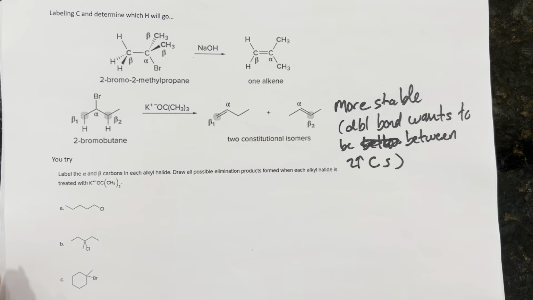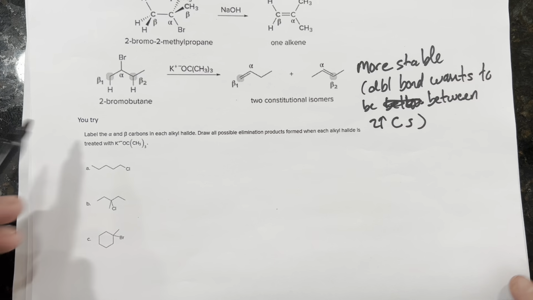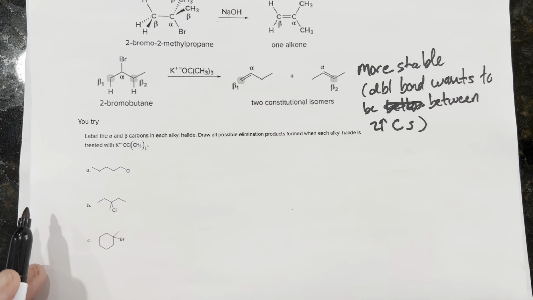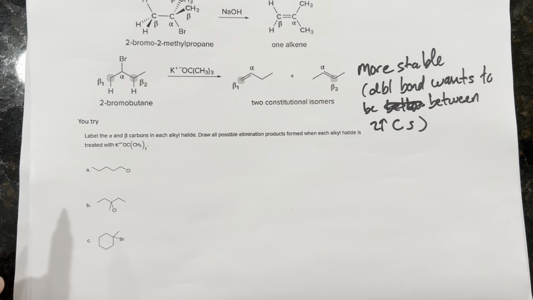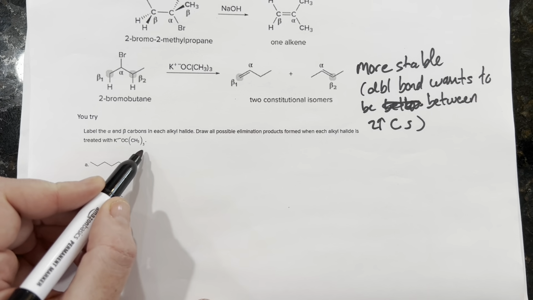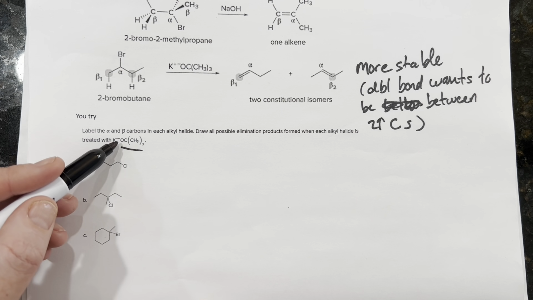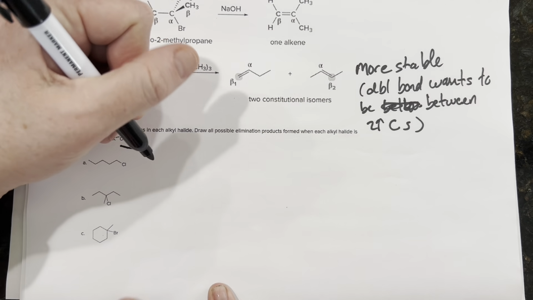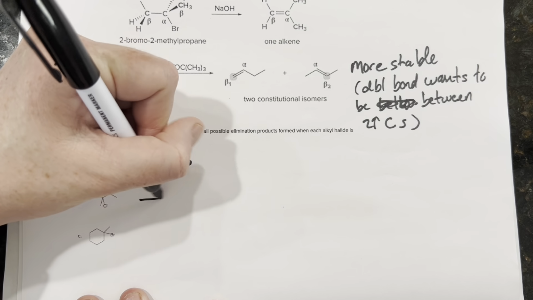All right, so let's go ahead and label alpha and beta in each of these and draw what the product would be with this base right here. Okay. I'm worried about the major product, so I'm not even going to draw the KCl, potassium chloride. This would have been potassium chloride, and this one would have been potassium bromide. As a result, we don't really need those. So each of these is going to react.